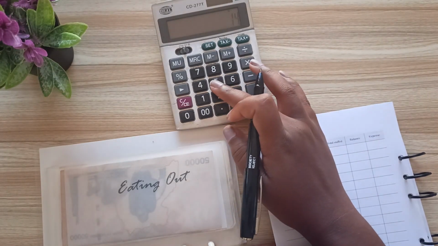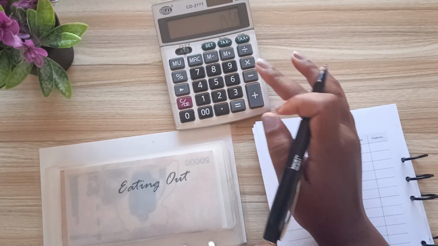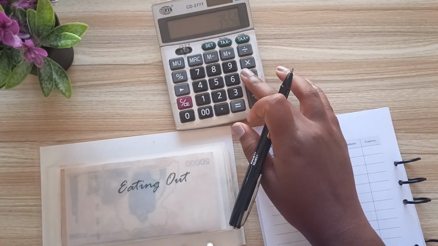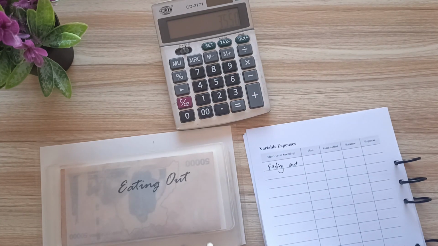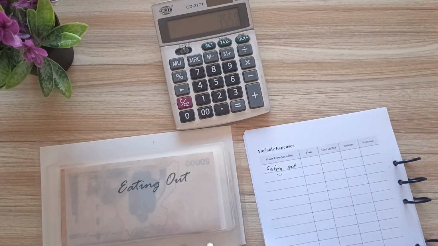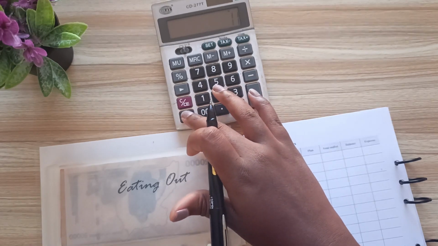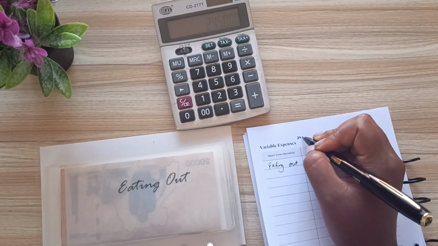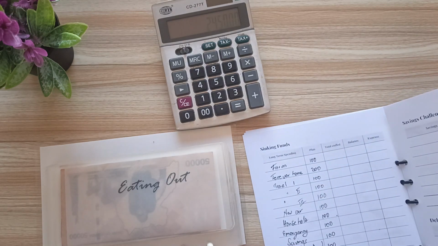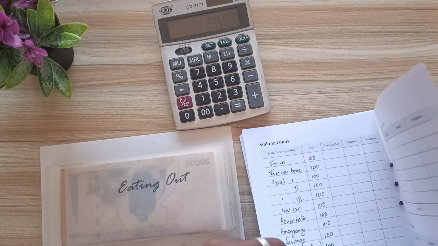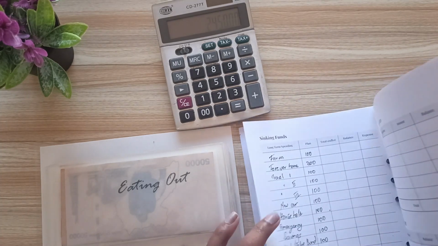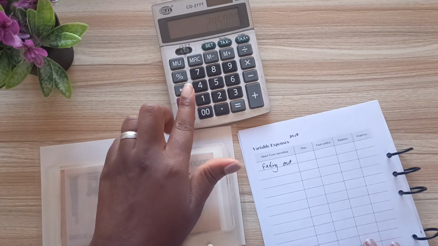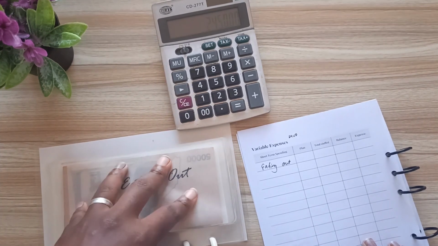Yes, 1,450. Then remove sinking funds. So when I remove sinking funds, I'm left with 2,450. At least that's what my math is telling me. When you remove bills and sinking funds, that 2,450 is what's going to become this binder.